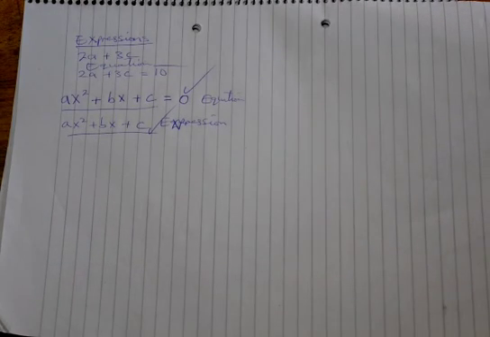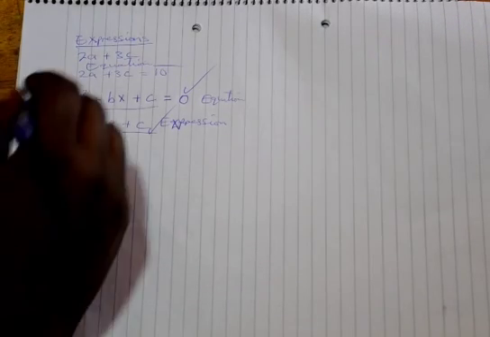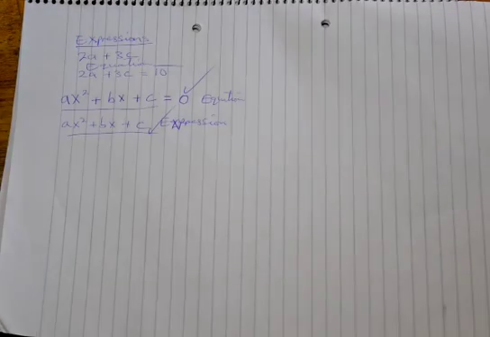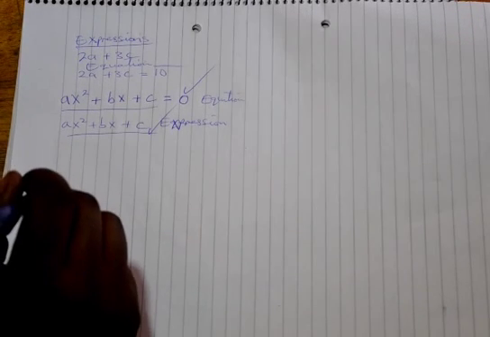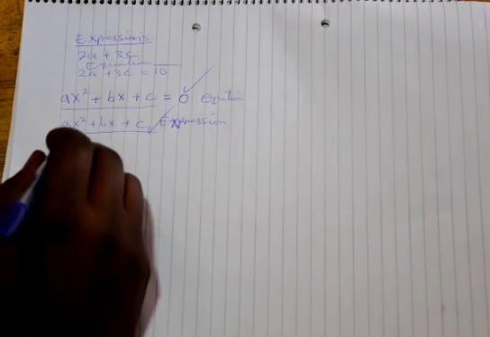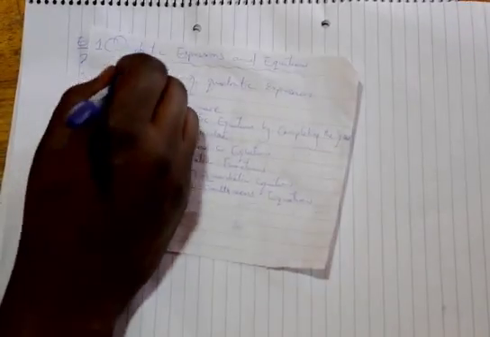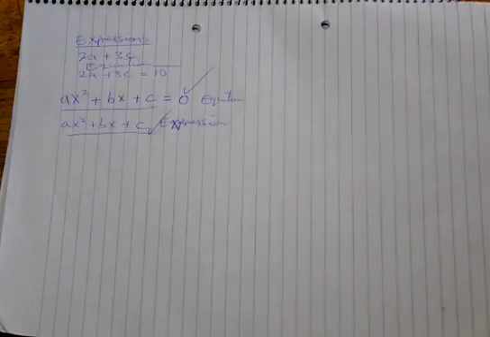Okay, so let's look at the first thing, the factorization of quadratic expressions. I've already expounded on quadratic equation and expression, what an equation is and what an expression is. I hope you already knew that. Factorization, number one, factorization of quadratic expression.